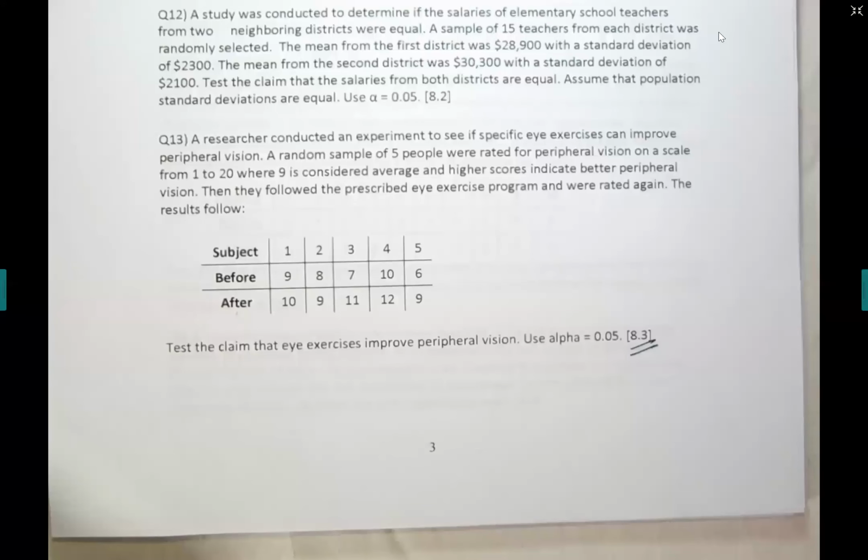Okay, so question 13, where the samples are dependent. A researcher conducted an experiment to see if specific eye exercise can improve peripheral vision. A random sample of 5 people were rated for peripheral vision on a scale from 1 to 20, where 9 is considered average, and higher scores indicate better vision.